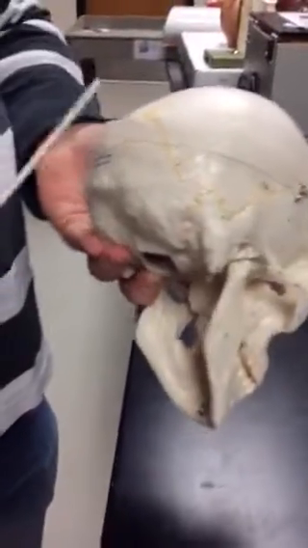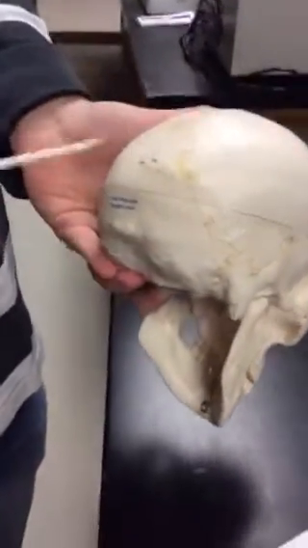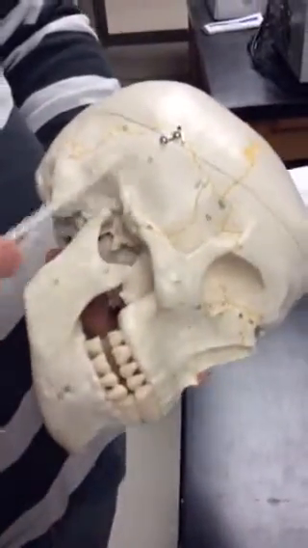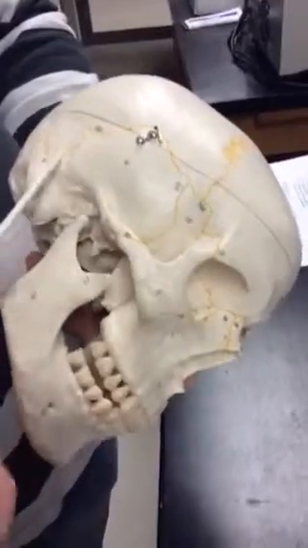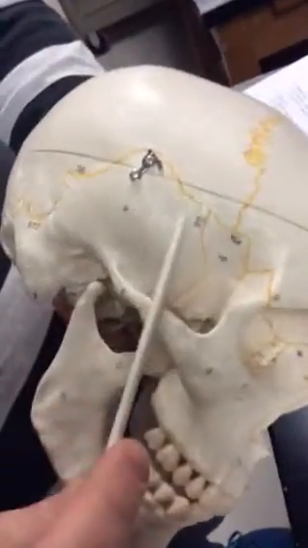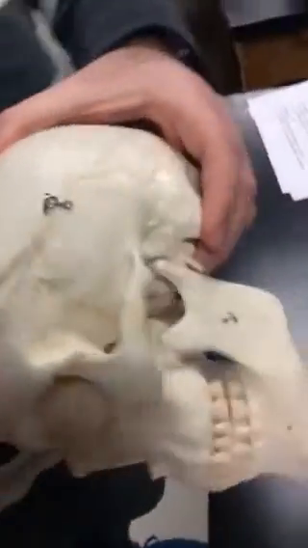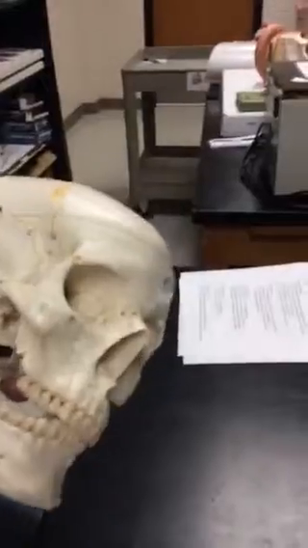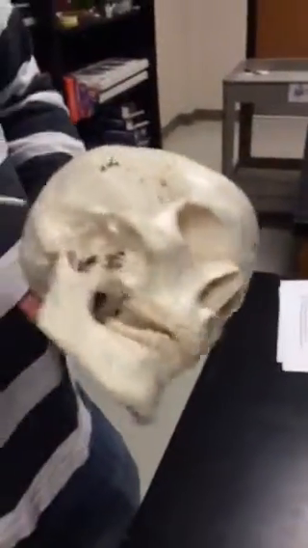And the occipital bone suture is the lambdoid suture. And then the temporal bone here is separated from the parietal bones by the squamous suture. And you've got temporal bones on both sides. Now, you've got a couple of bones in and around your temporal bones.